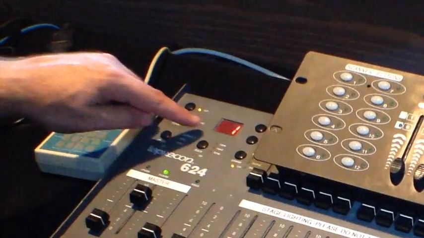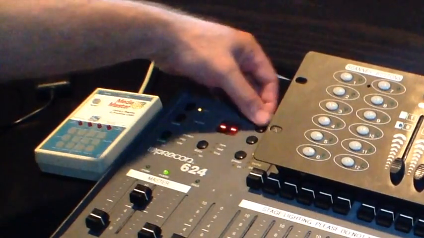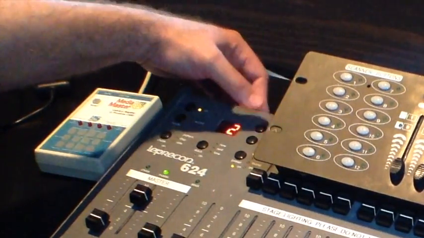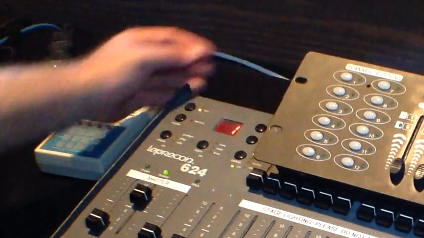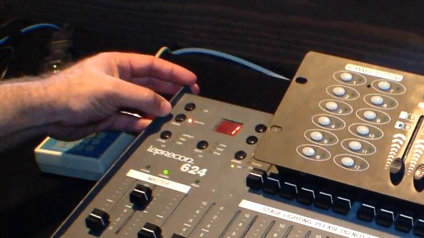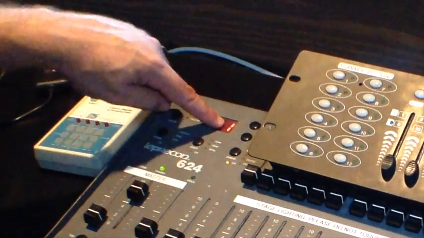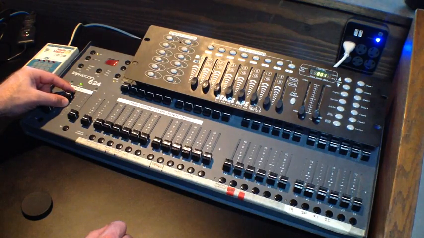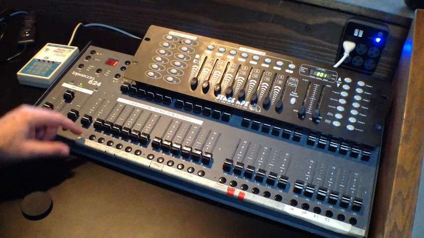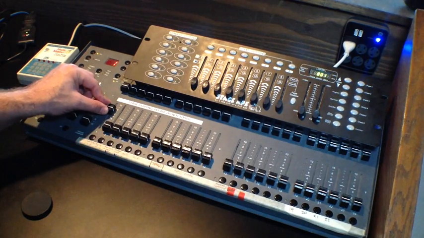This LED, if it's not showing number 1, you just want to press these buttons right here and get it to number 1. That means it's on the first bank. Make sure it's not on record. You'll see things flashing if it's on record. Make sure it's on run, number 1. With this at about 75%, we have different fader groups.